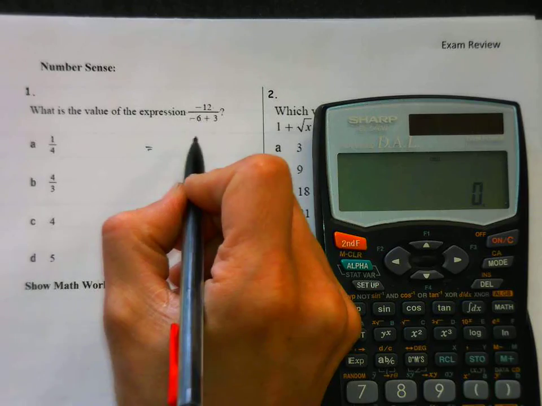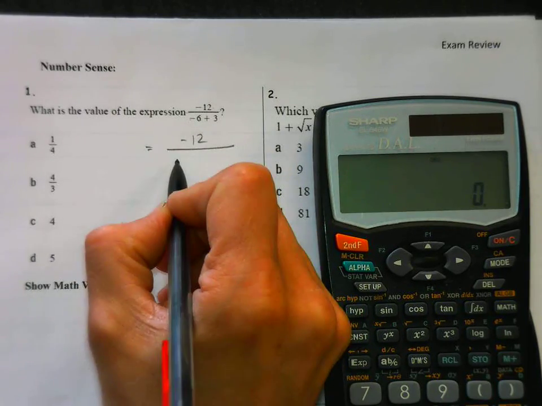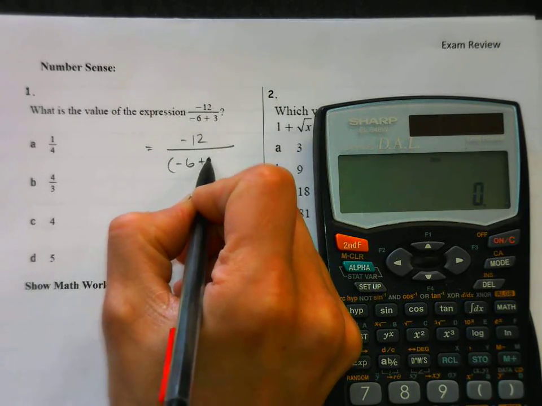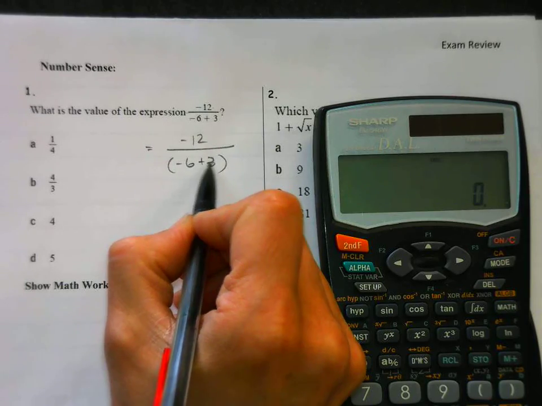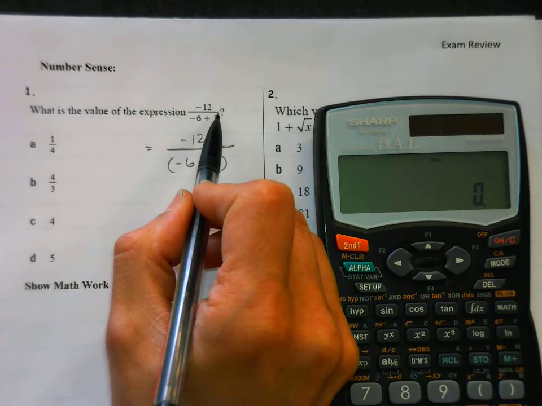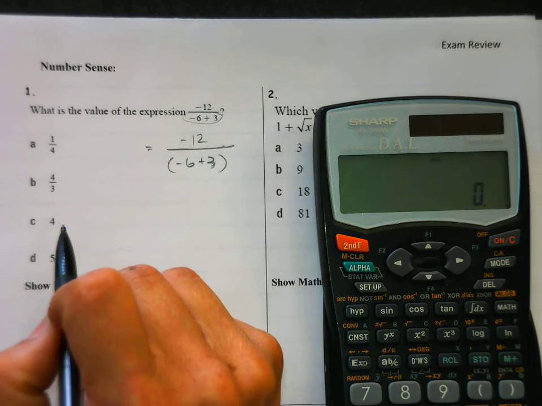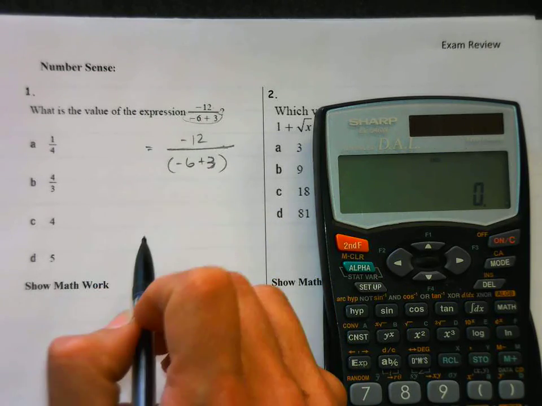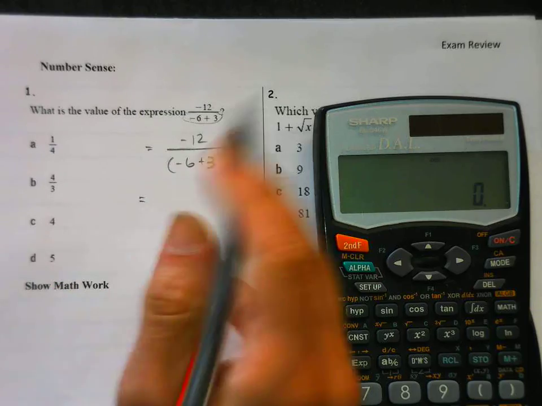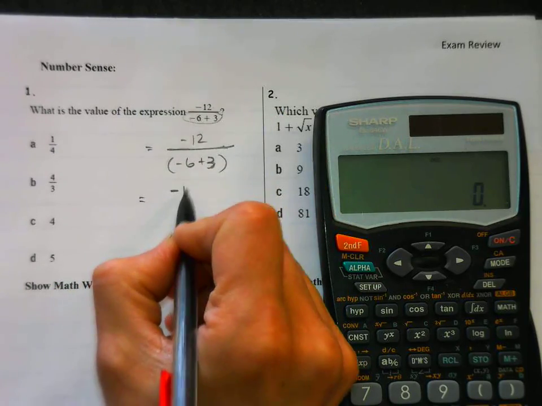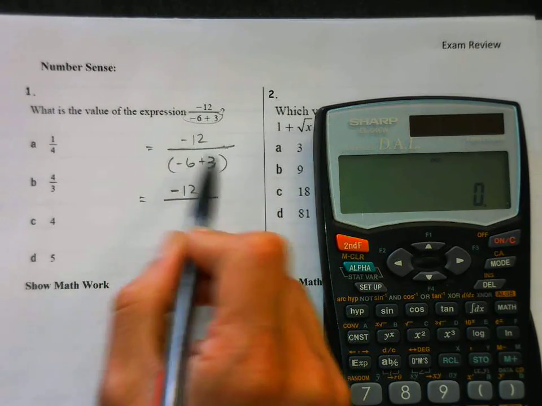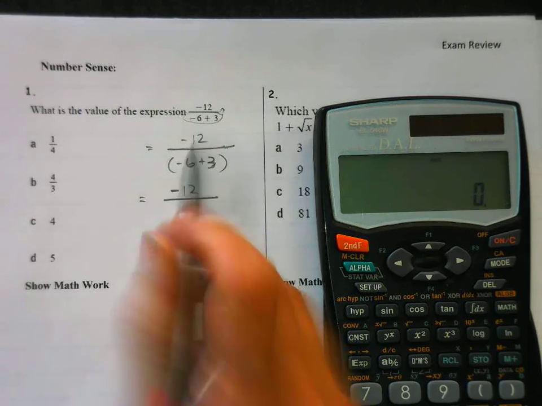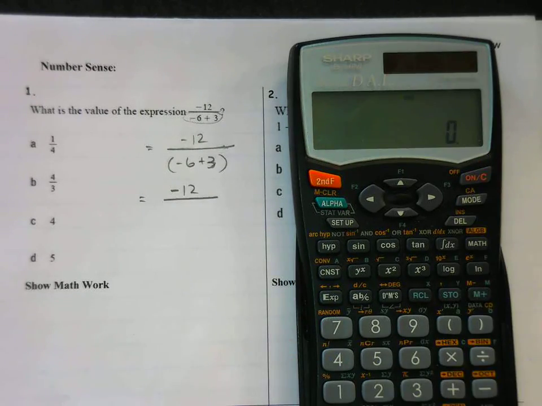Well, the first thing I want to do is make sure we understand what's actually happening in this question. When it's written like this with this line, that means you need to divide by everything underneath. So having it under this line really is like having brackets around here, and we need to do brackets first. So I'm going to leave the numerator alone and do the math with the bottom denominator.